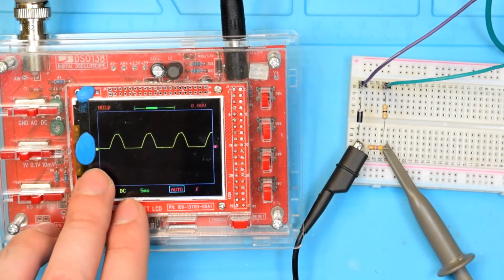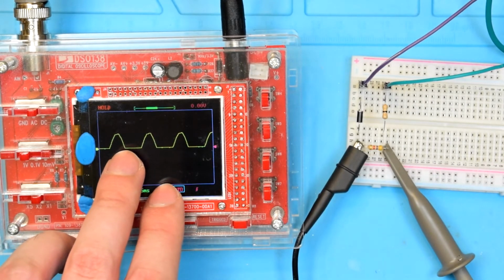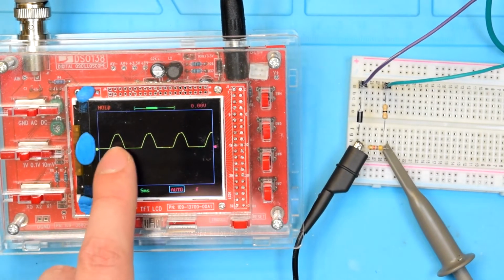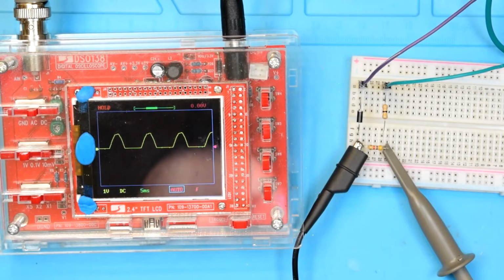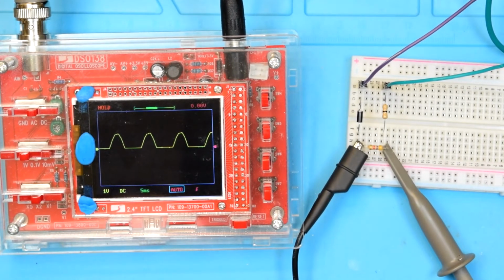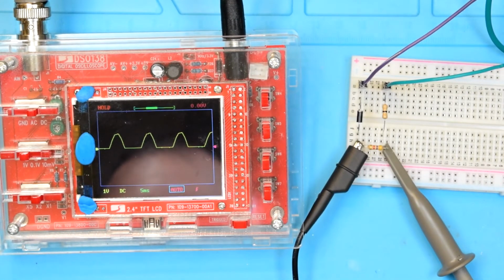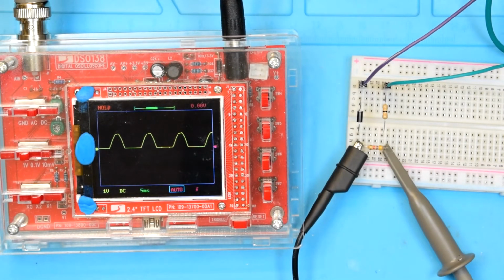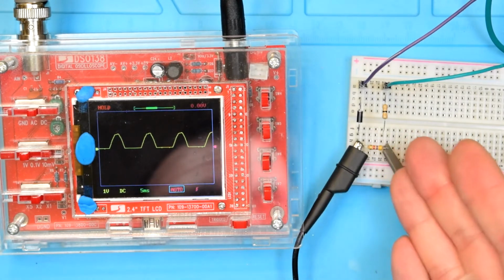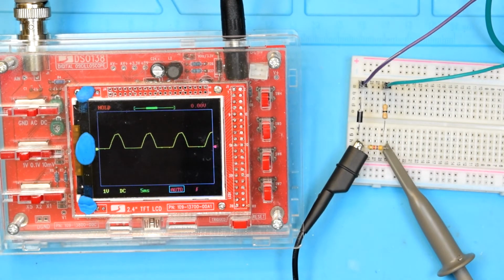So there we go. You can actually see the half-wave rectified waveform here, where we've lost the bottom peaks due to the presence of that diode. That's actually a very lovely example of that waveform there. Anyway, that's pretty much it for this video. Just a quick demonstration there about half-wave rectifiers.